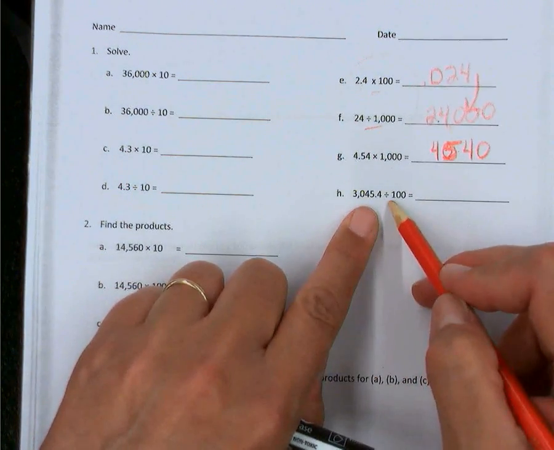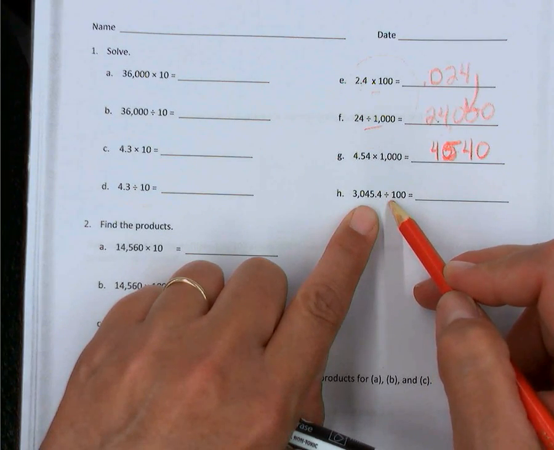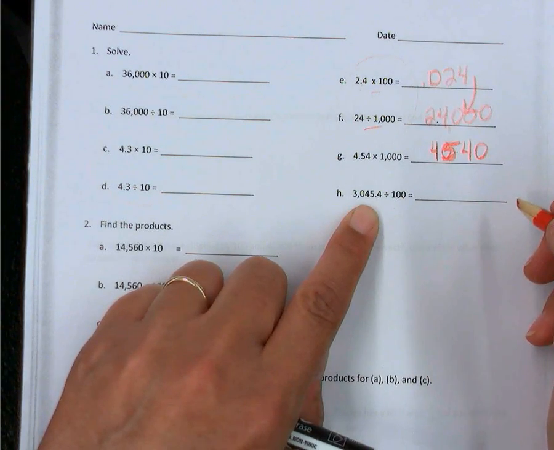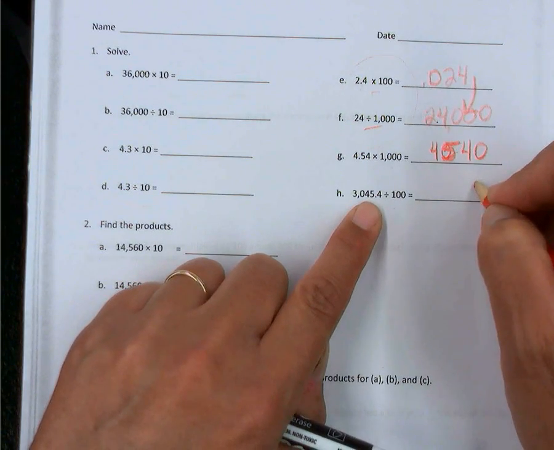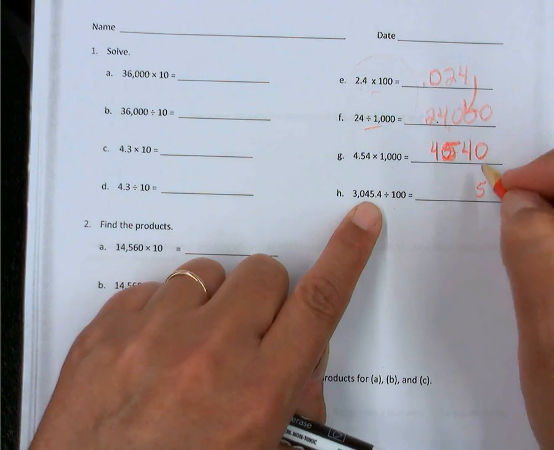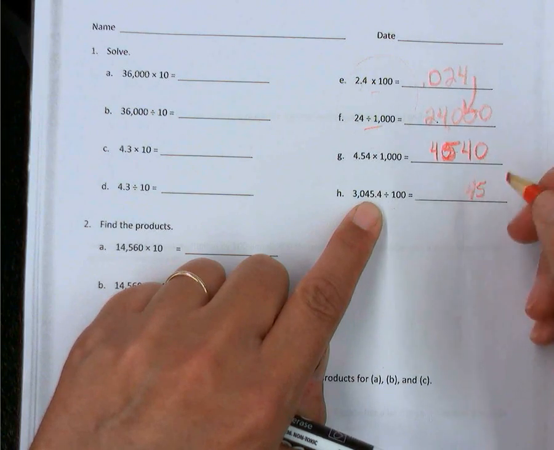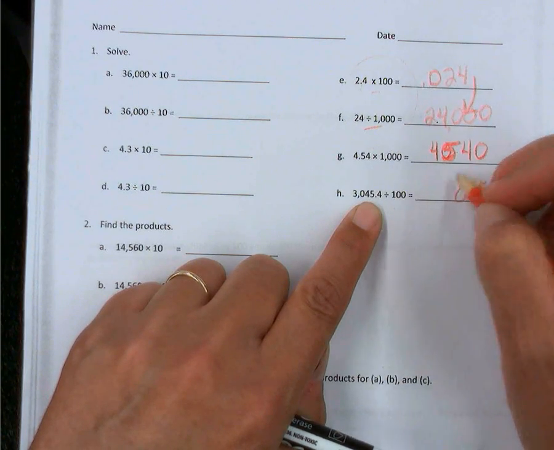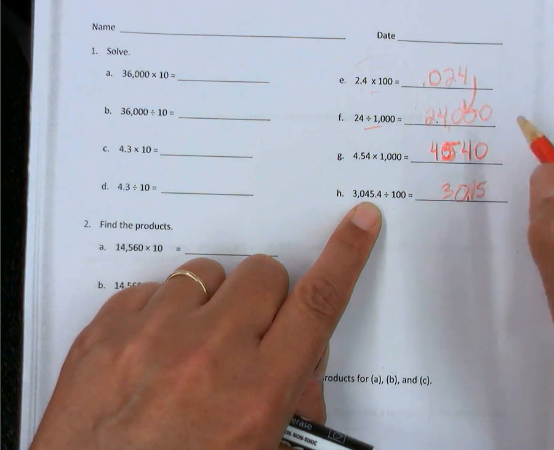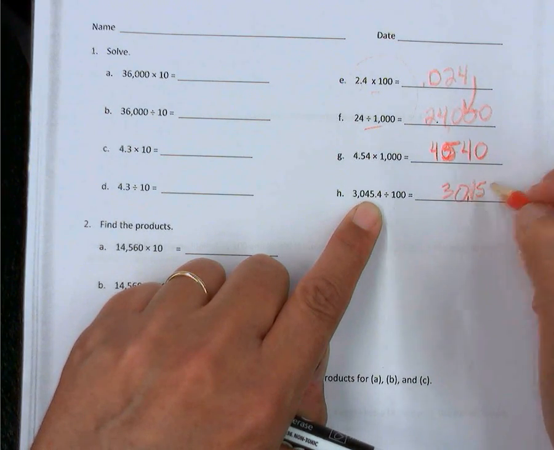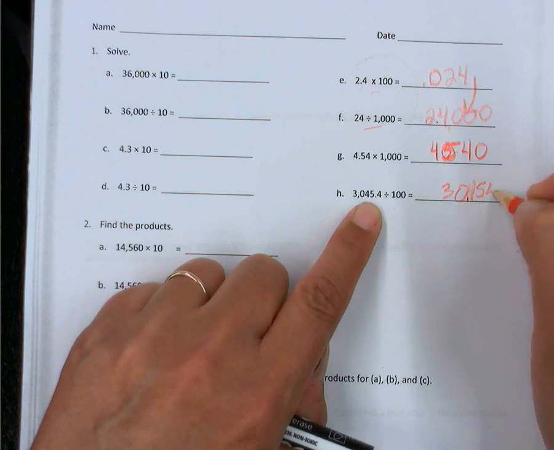This one, we're dividing by 100, so the number is going to get smaller by 2 place values. So right now, if the 5 is in the ones place, it will be in the hundredths place. So 5, 4, 0, 3. To put the 5 in the hundredths place, it means the decimal has to go in front of the 4 so that the 4 is in the tenths place.